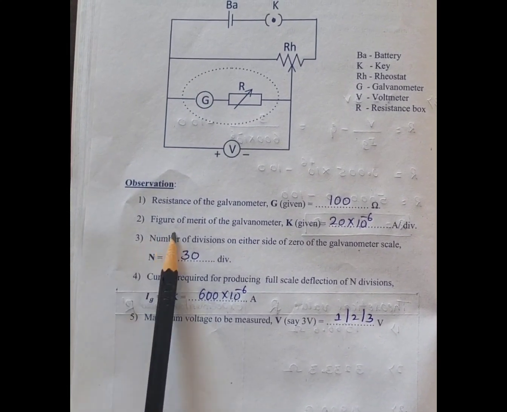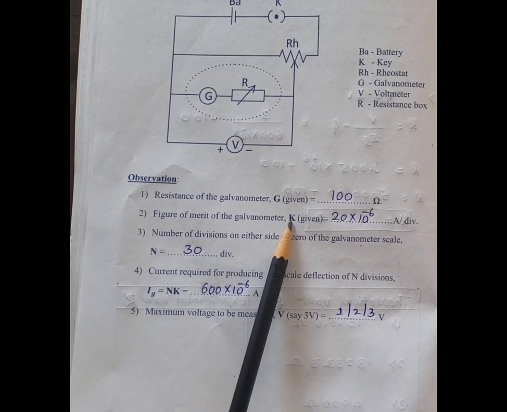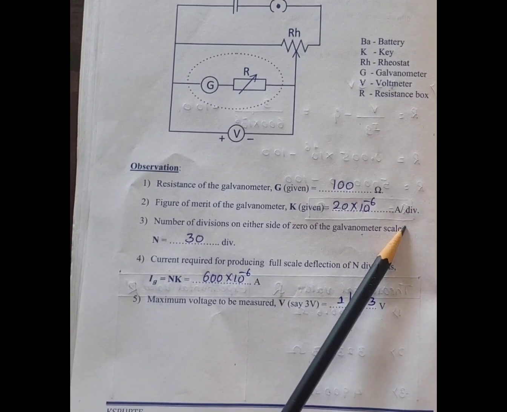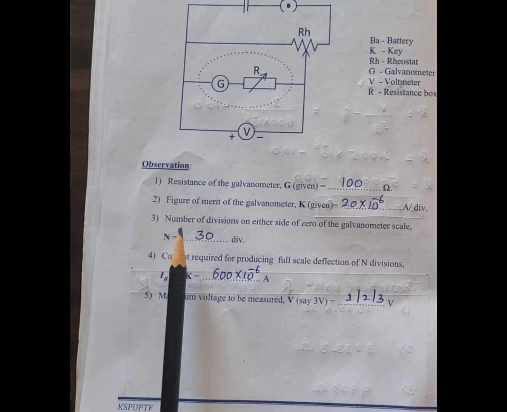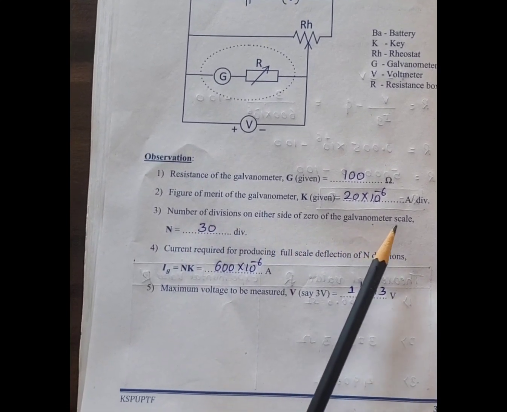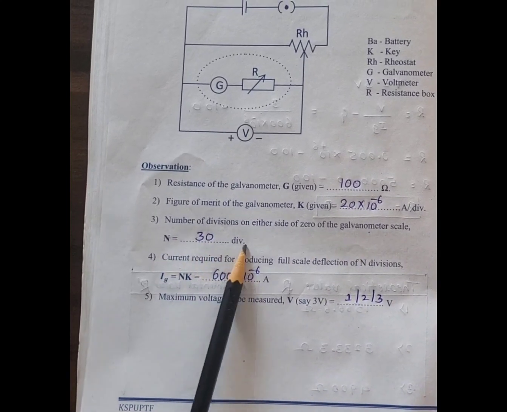Second point, figure of merit of galvanometer K is also given, 20 into 10 raised to minus 6 ampere per division. Then third one, we know that number of divisions on either side of 0 of the galvanometer scale is n equal to 30 divisions.